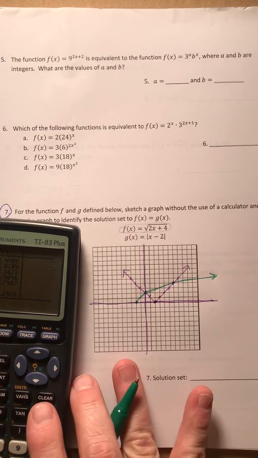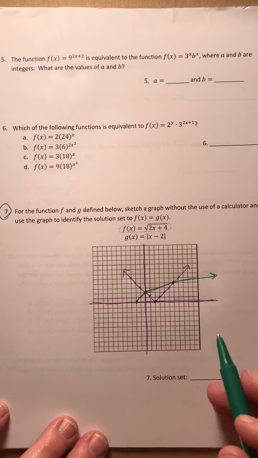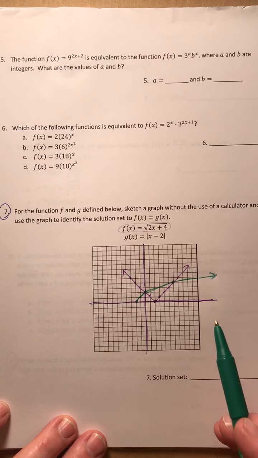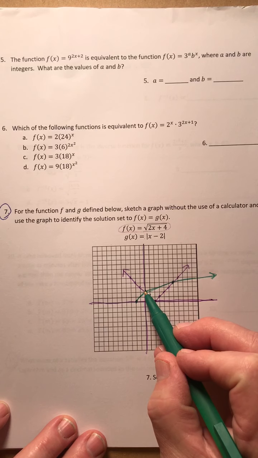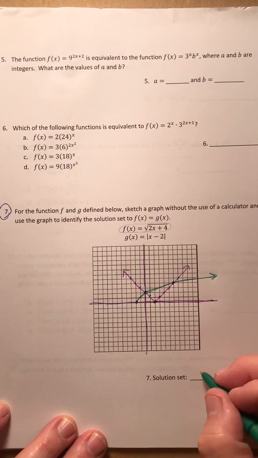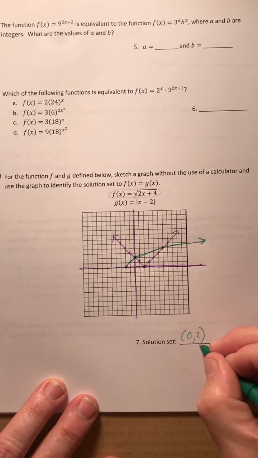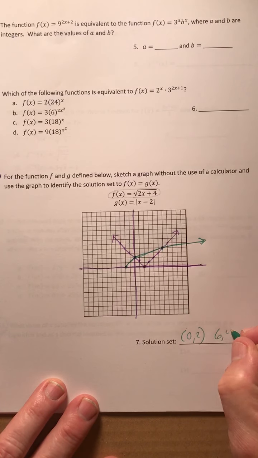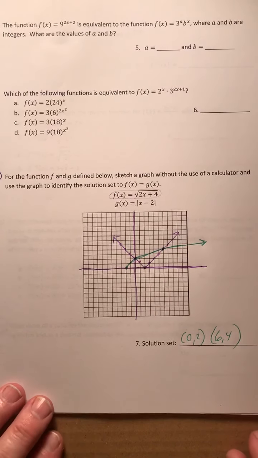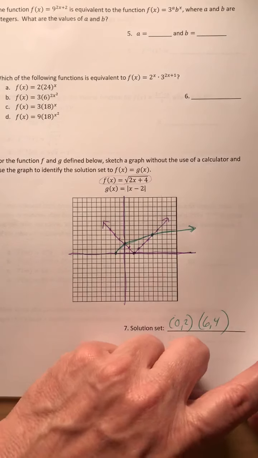And then it asks you for the solution set. Well, the solutions are the places where it intersects. So we have a point of intersection here, which is at 0, 2. So 0, 2 is one solution, and then 6, 4 is the other place it intersects. So that is the other solution. So there's two solutions, and there's the graph of it.